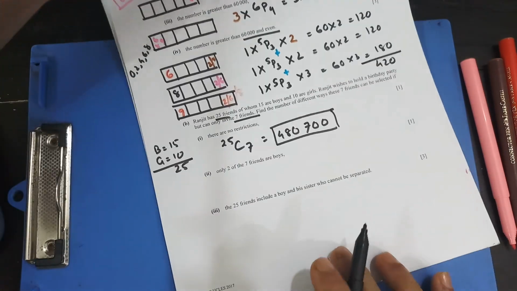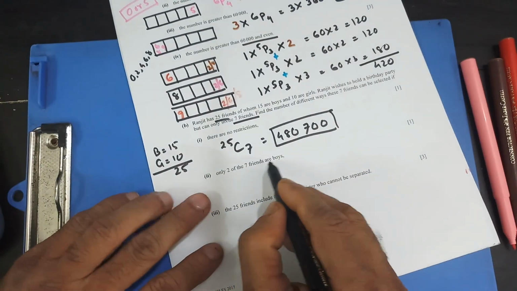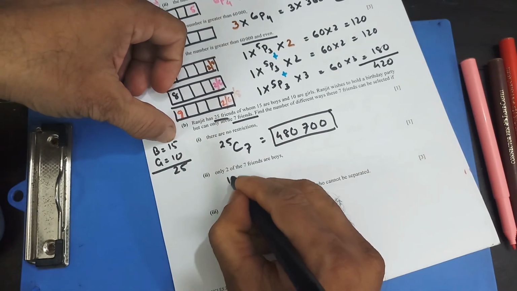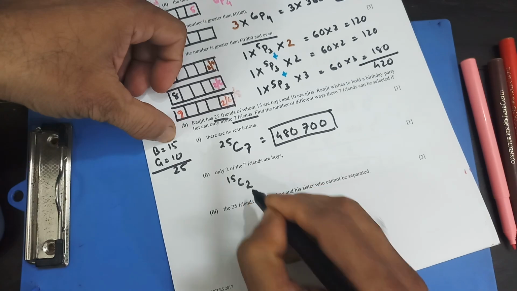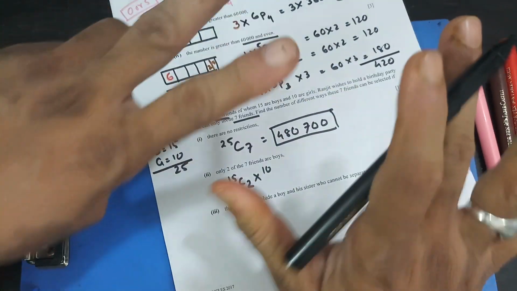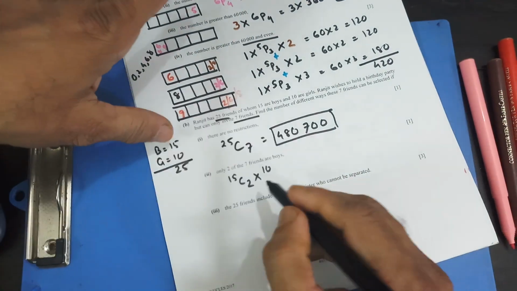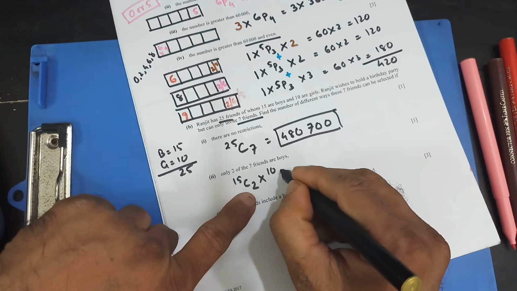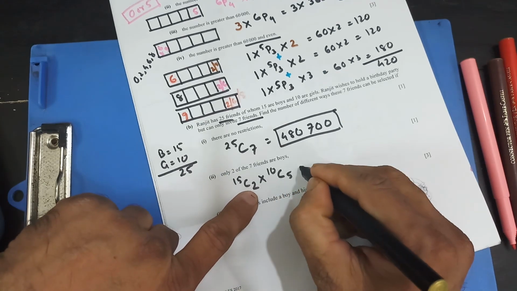And then next one, only 2 of the 7 friends are boys. So there are 15 boys. Out of 15, he's going to choose only 2. Then out of 10, remember 7 friends he can invite. So when 2 is taken from the boys, then from the girls, he has to choose 5.